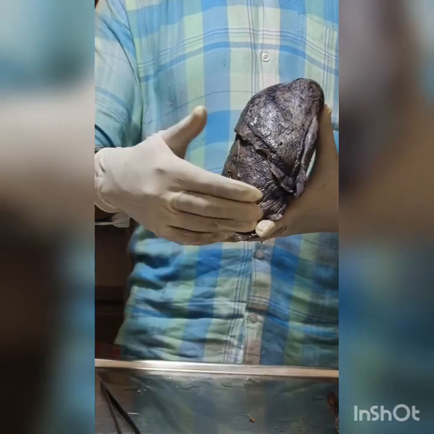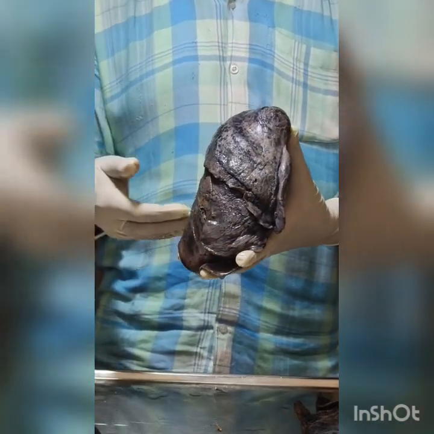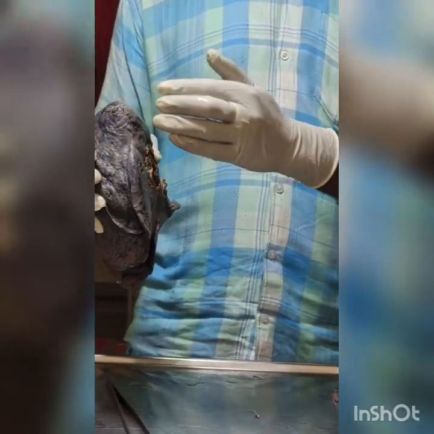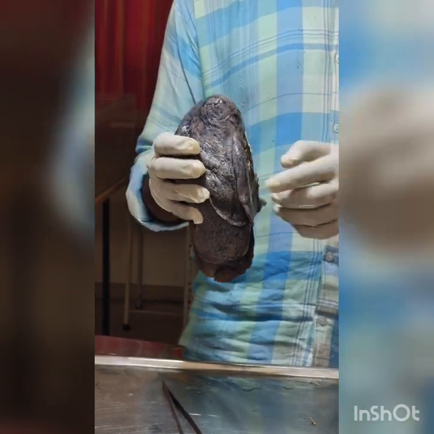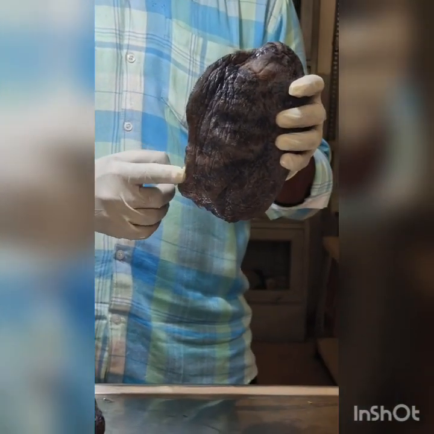Next, the costal surface. From the inferior border, it is separated from the base by the inferior border, and this we call the costal surface. Here, the anterior border of the right lung is straight, whereas in the left lung it is interrupted by the cardiac notch.